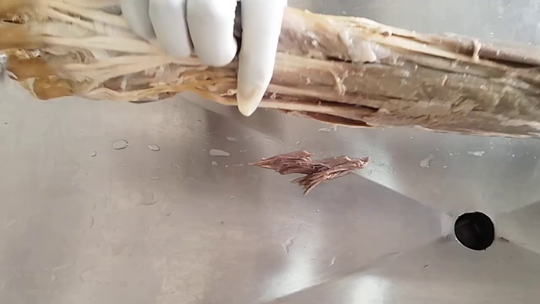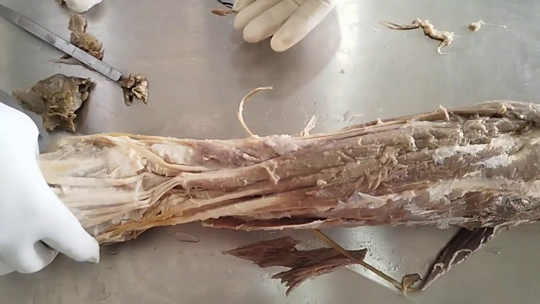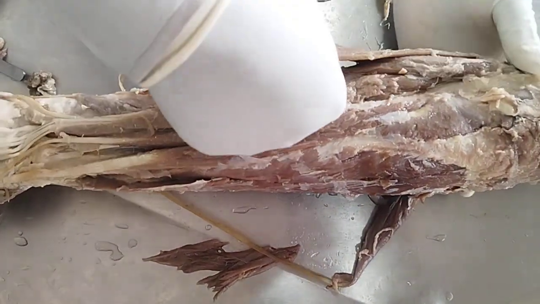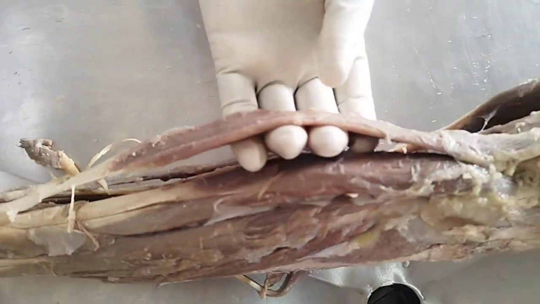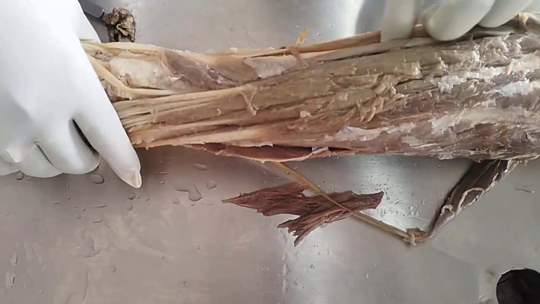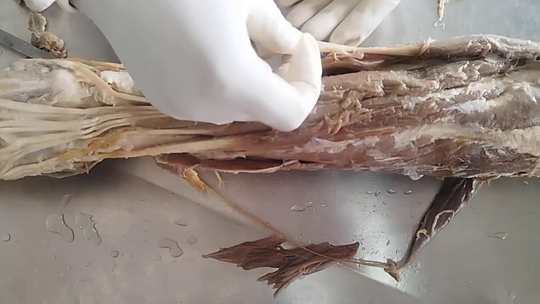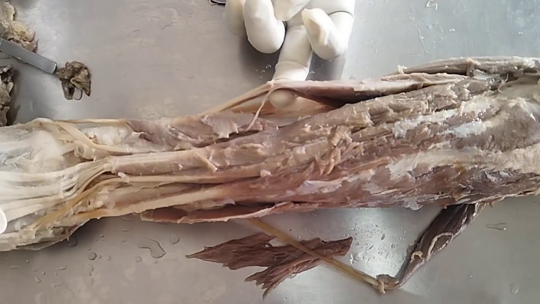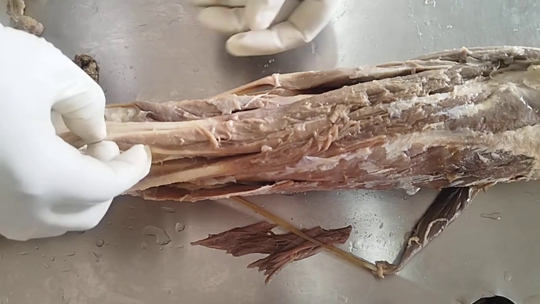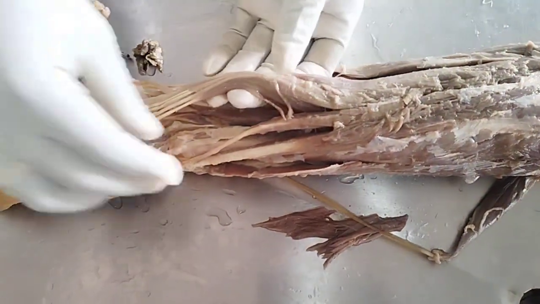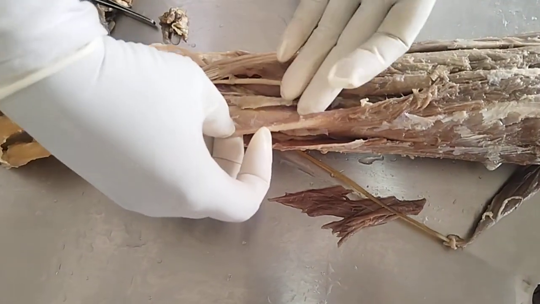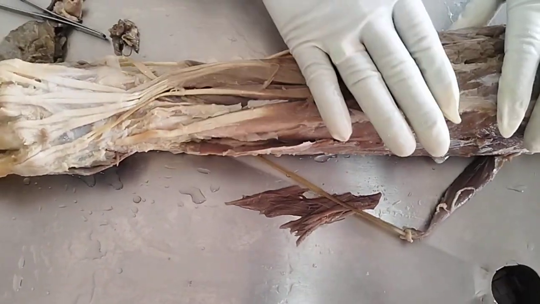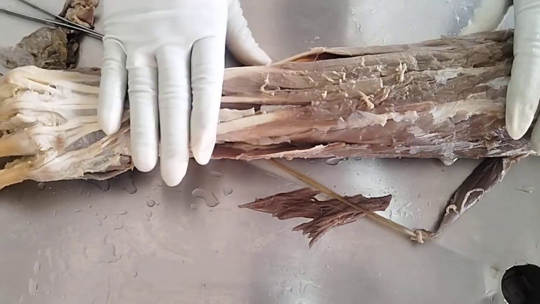Whereas the extensor compartment of the forearm region, from lateral to medial side, this is the brachioradialis muscle, extensor carpi radialis longus, extensor carpi radialis brevis, which is a deeper muscle, extensor digitorum, extensor digiti minimi, extensor carpi ulnaris. These are the superficial muscles of the extensor compartment of the forearm.